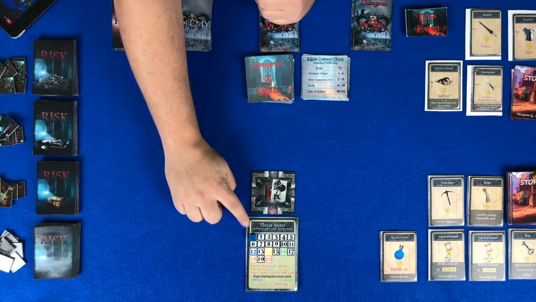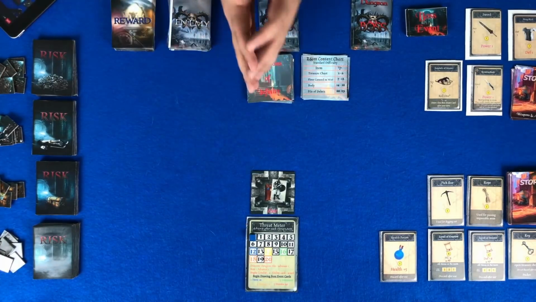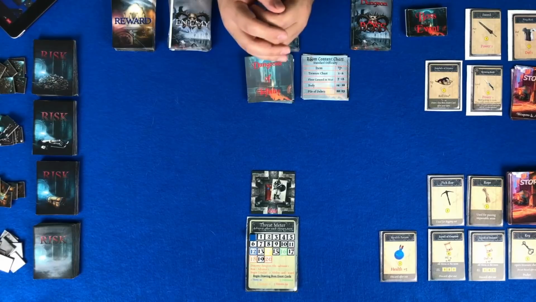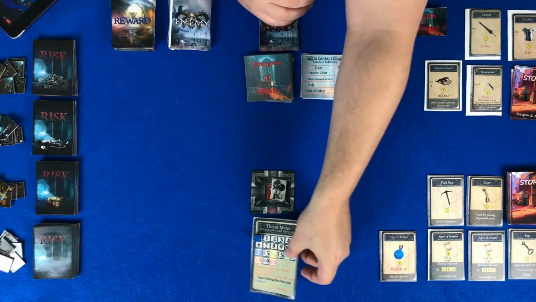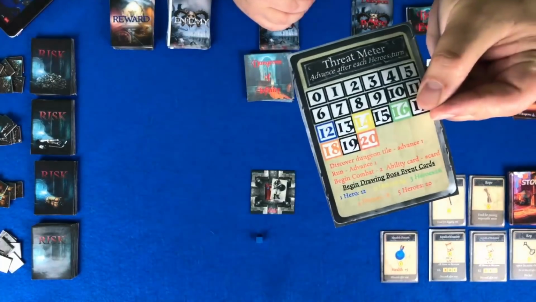This is the improvement he made for the game, this threat meter, so the boss doesn't come out as quick as possible. There's actually a time limit now of when he's going to start coming out, and there are ways that it advances. I'm going to show you guys again up in detail.